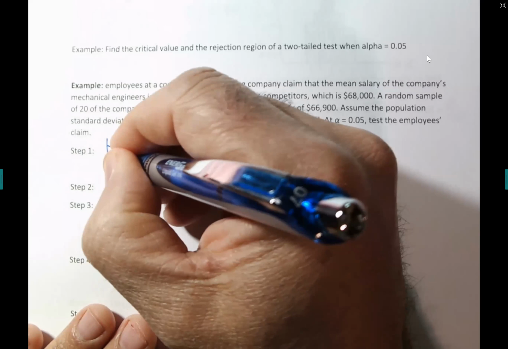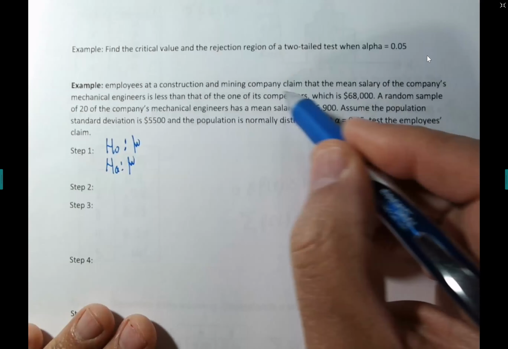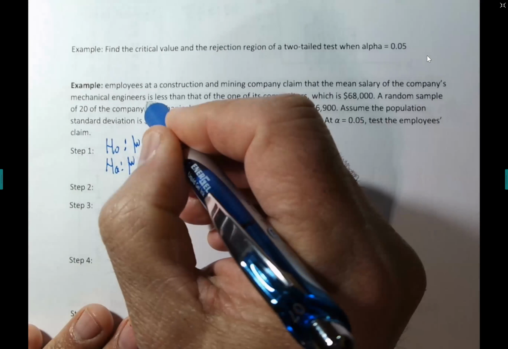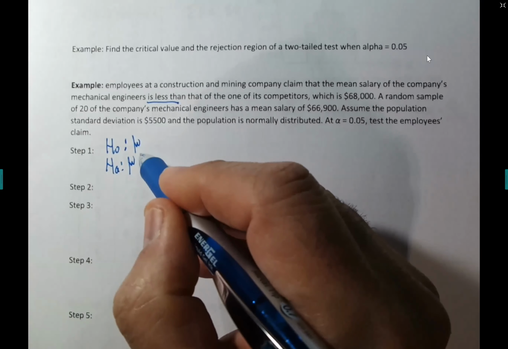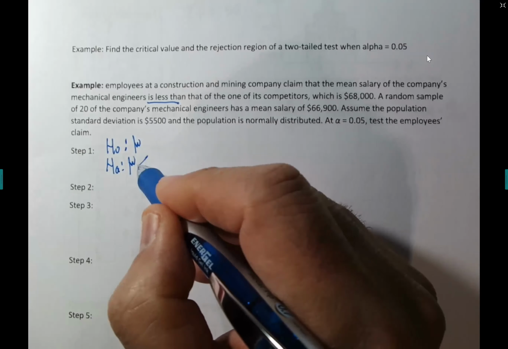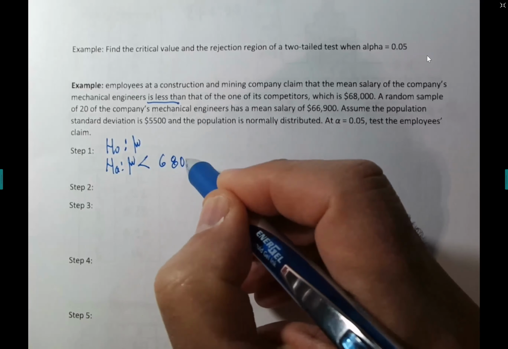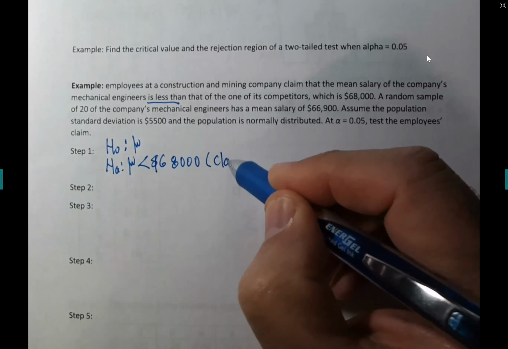The null is that it's equal to 68. They're claiming it is less than. The claim is in the alternative. The mean is less than 68,000. Do you guys agree with that? And this is the claim.